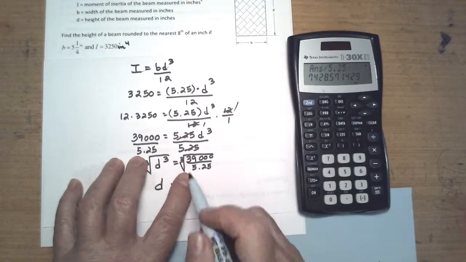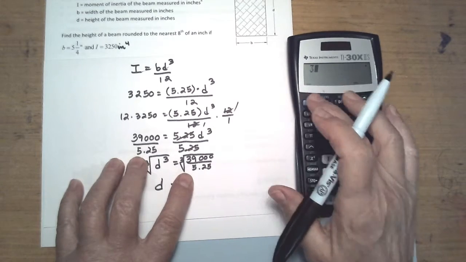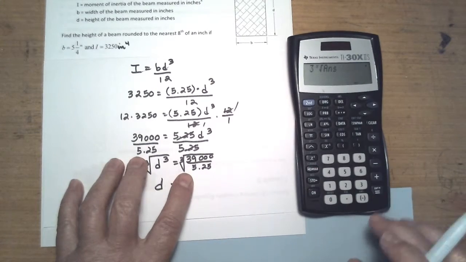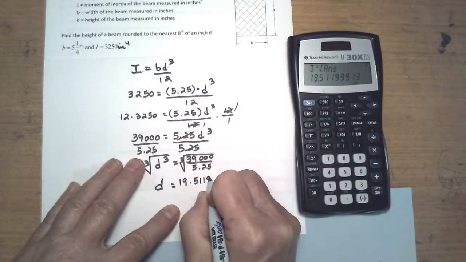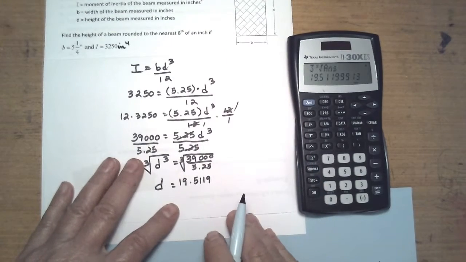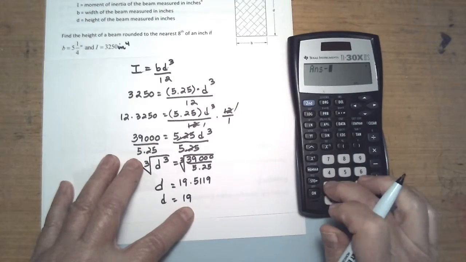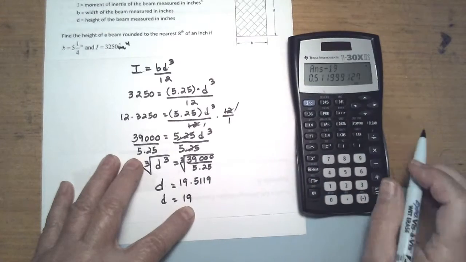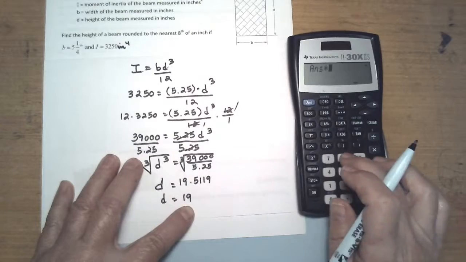Now don't forget, when you do something other than a square root, you have to put the 3 in first, second, and then my up arrow key. Second, recall my answer. And I get 19.5119. I'll go back into the problem, and they want it to the nearest 1/8 of an inch. I know that I've got 19 whole inches, so on the calculator I'm going to take off that 19, and I'm going to hit that decimal that remains, that 0.5 and change. I'm going to multiply that by 8 because I'm changing it to the nearest 1/8.